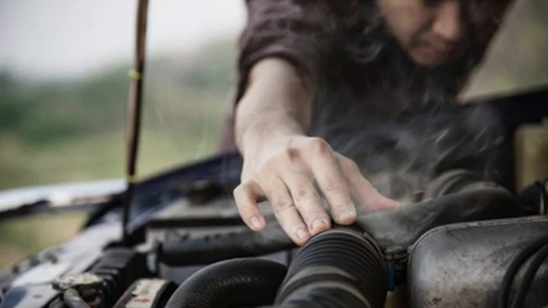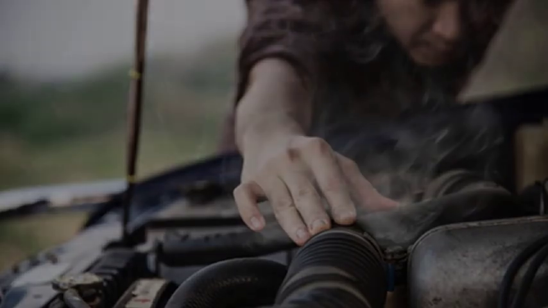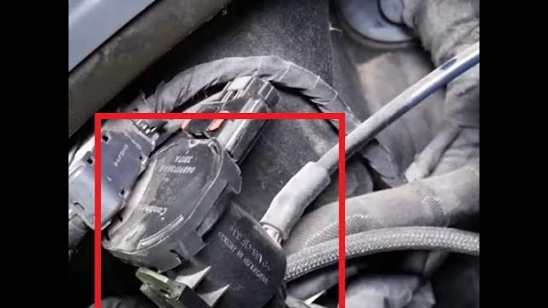The P0446 code may not always present noticeable symptoms. However, some common symptoms include check engine light illumination. This is the most common symptom of the P0446 code. Strong fuel odor. You may notice a strong fuel odor around your vehicle if there is a leak in the EVAP system. Poor fuel economy. A malfunctioning EVAP system can lead to increased fuel consumption. Difficulty starting the engine. In severe cases, the P0446 code can make it difficult to start your engine.